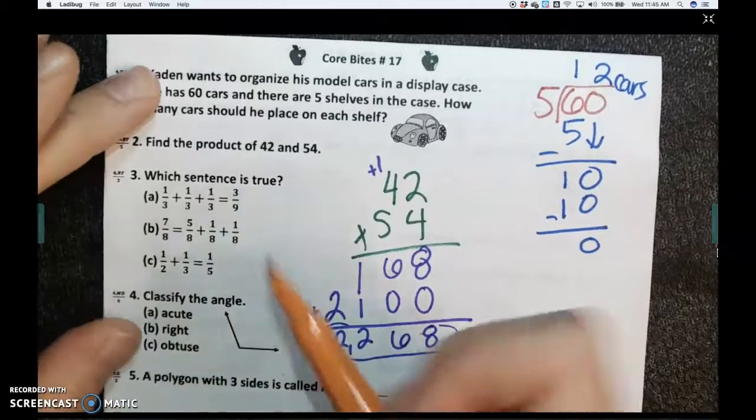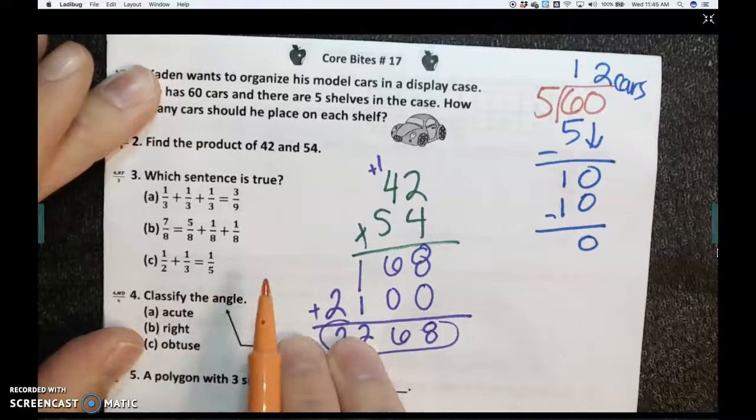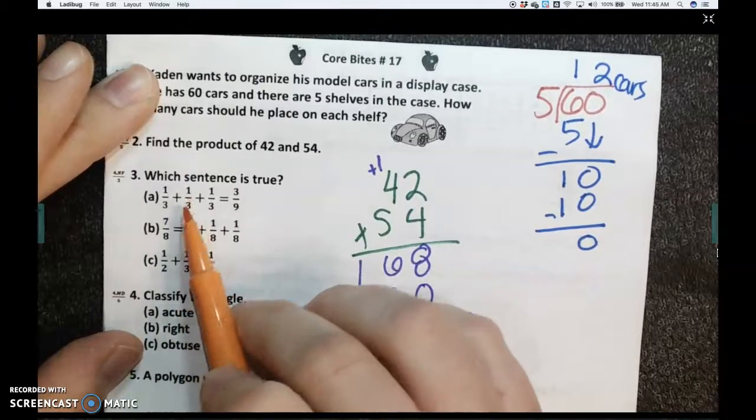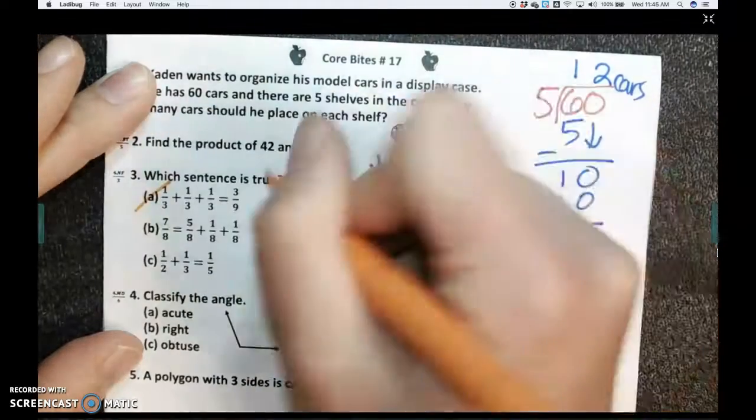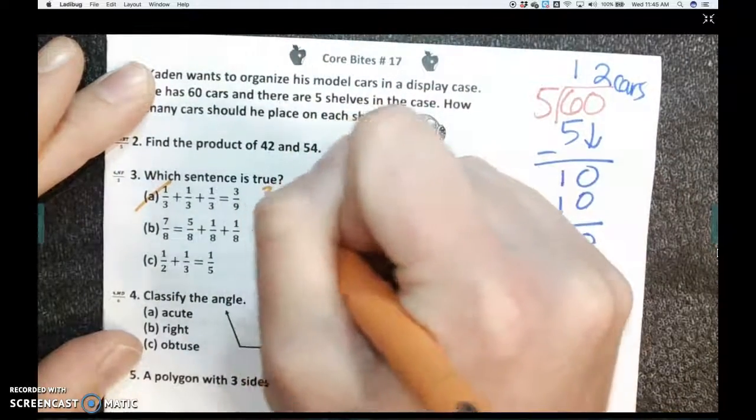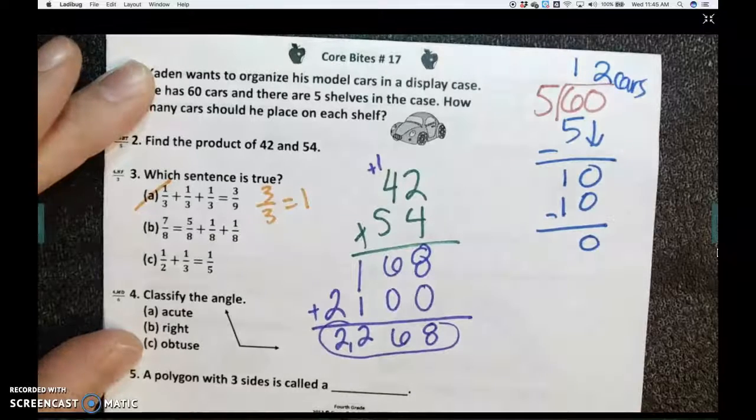For the next one, for number 3, it says which sentence is true. So you've got all these fractions here. Okay, so let's see. So 1/3 plus 1/3 plus 1/3 gives you 3/9. Actually, no, that would give you 3/3, which equals 1. So that makes no sense for that one.